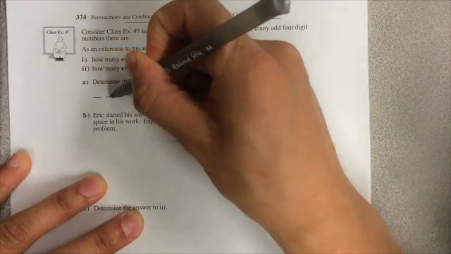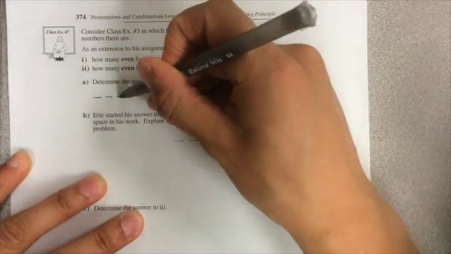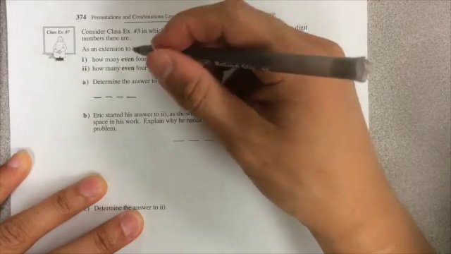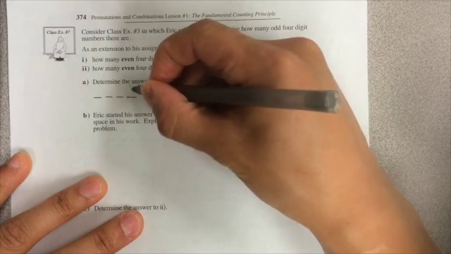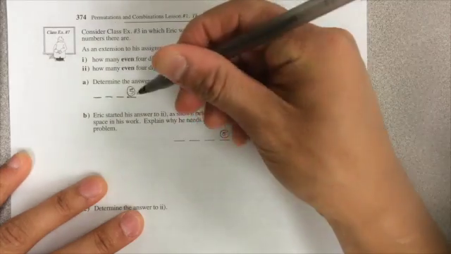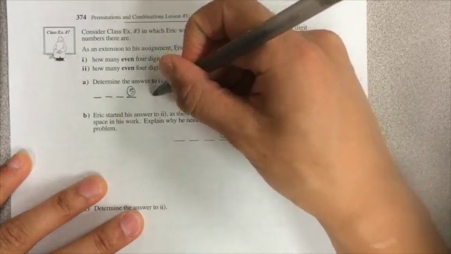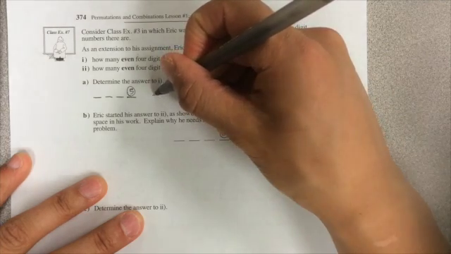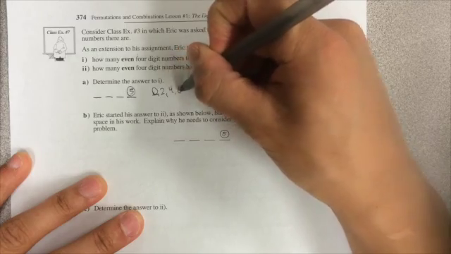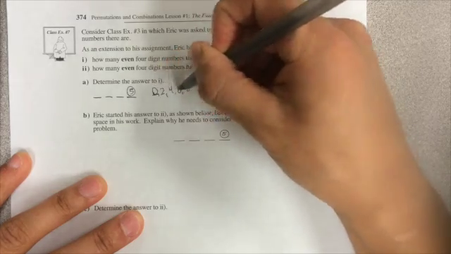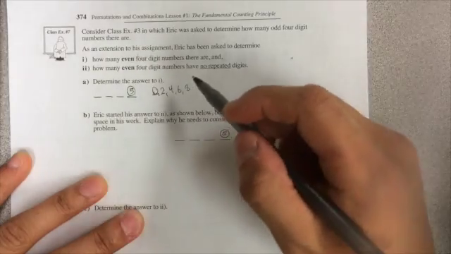Now, remember, we want 4 digits, and if we're starting with some sort of restriction, we always start with the restriction first. And with the restriction, there's only 5 options, since if it's an even number, it can end in 0, 2, 4, 6, and 8. So there's 5 options for our last digit.